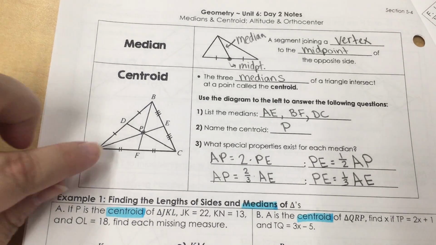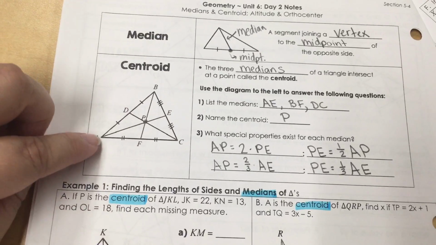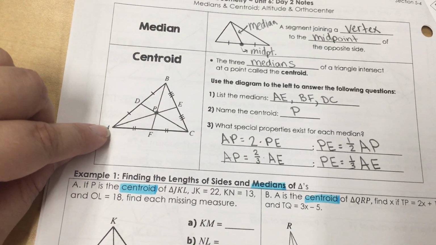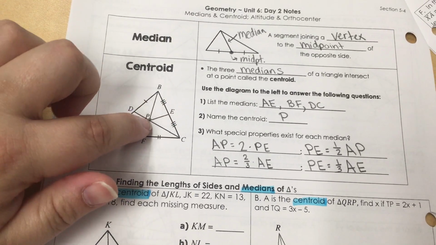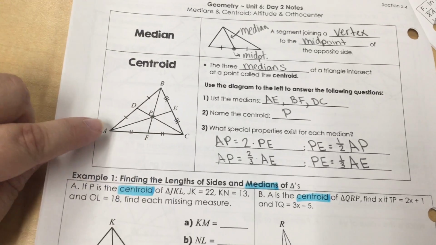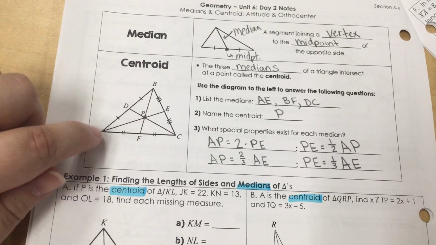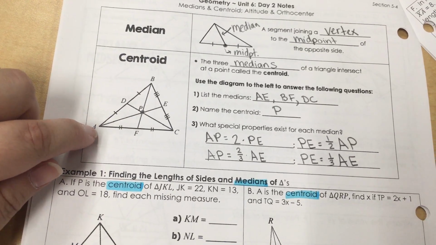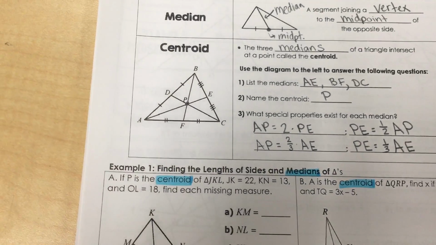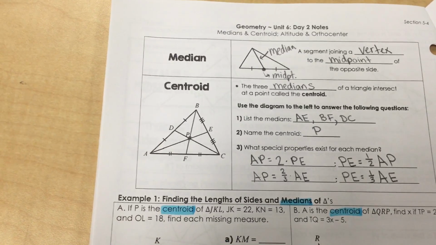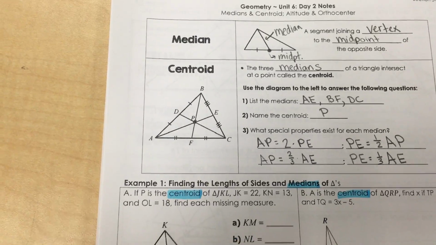Basically, you could think of this as AE is broken up in 3 parts that are congruent. So PE is half the size of AP. Okay. Now, we're going to go ahead and apply these to the examples below.